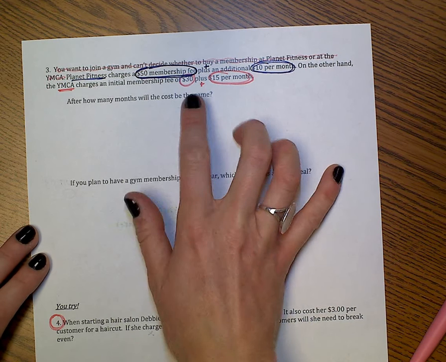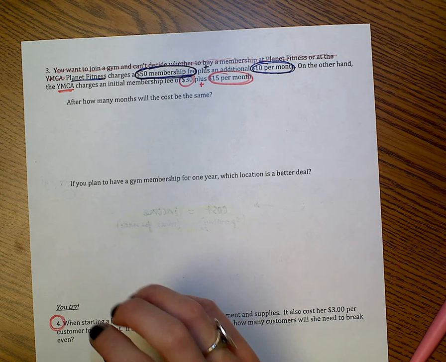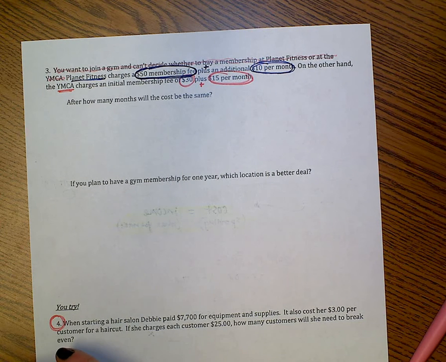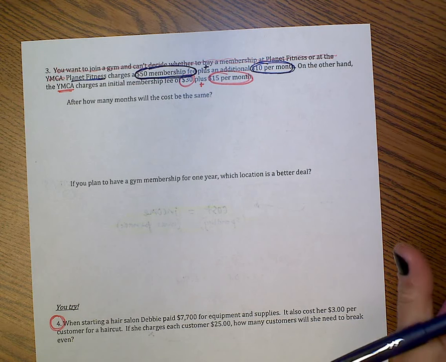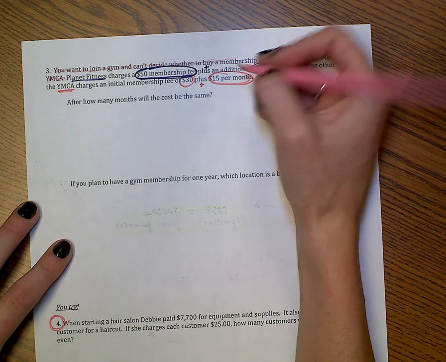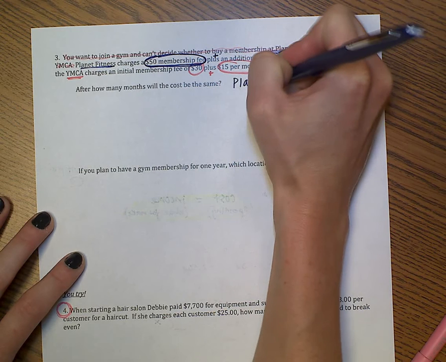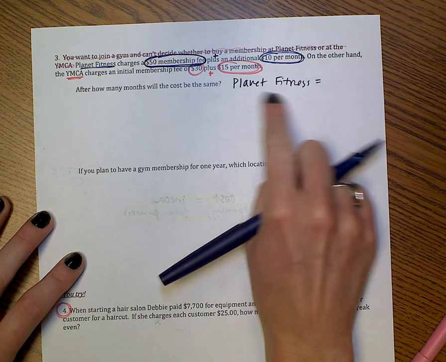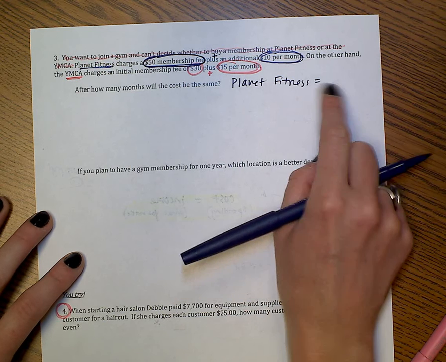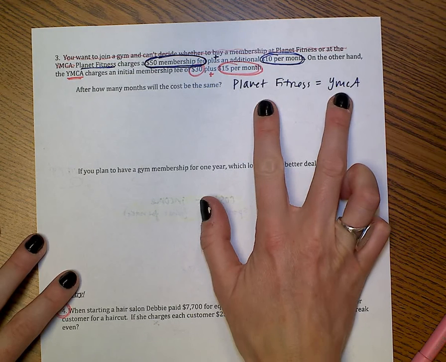This is kind of like a break-even problem where you're setting some quantity equal to another, but instead of thinking of it as cost equals income, you're going to think of the two companies and set those two things equal. So I'll write a note off to the side here: Planet Fitness, that's one of my gyms. I'm going to write an expression for how much it costs to be a member there, and set that equal to how much it costs to be a member at the Y. So that's my setup here.